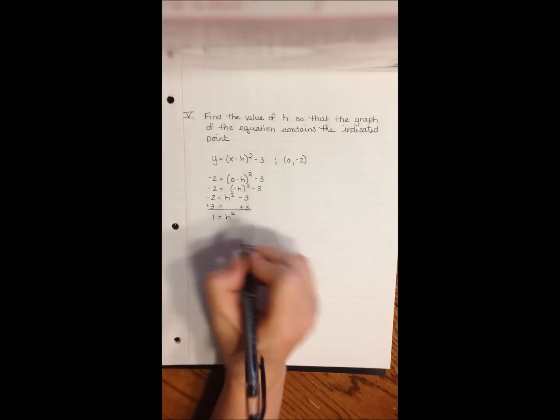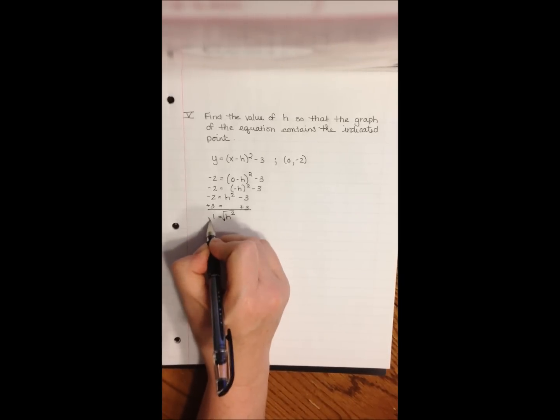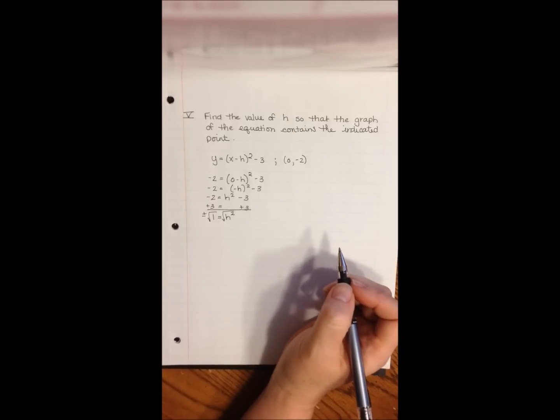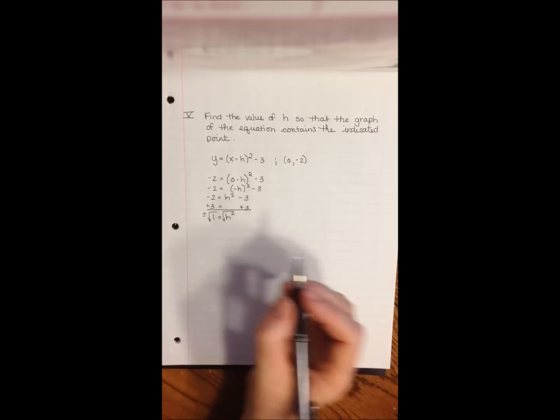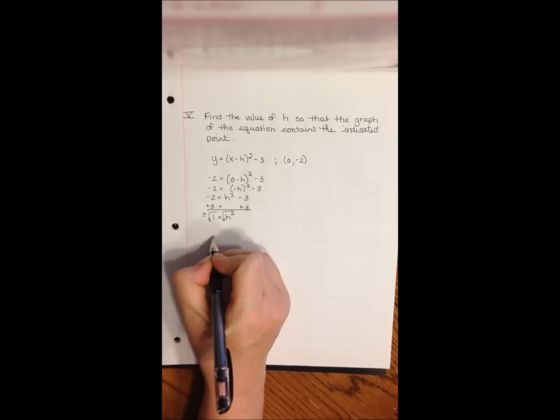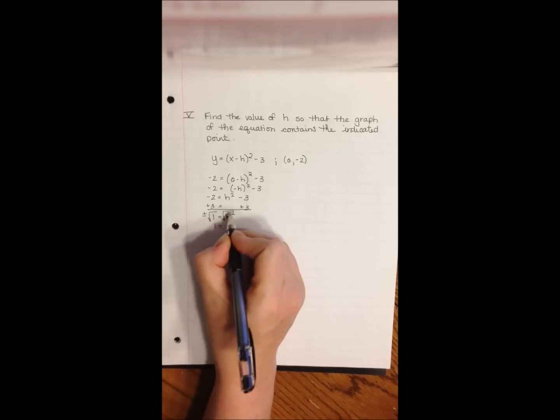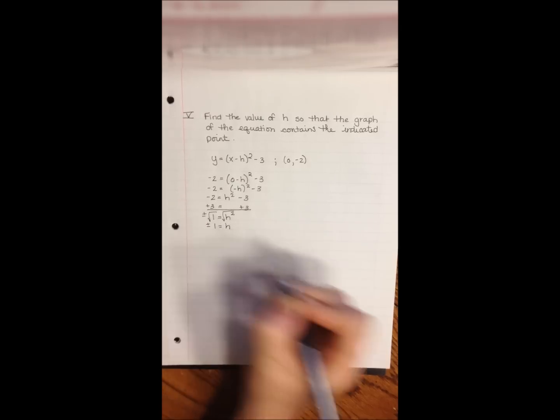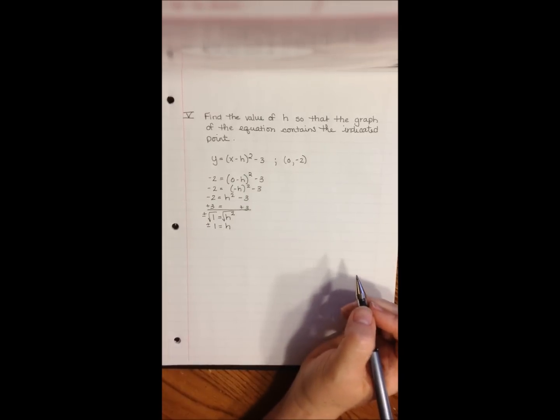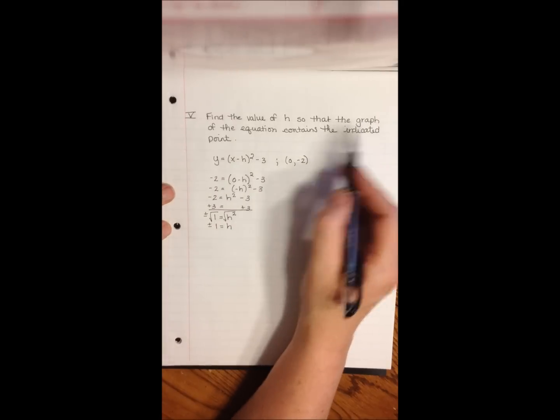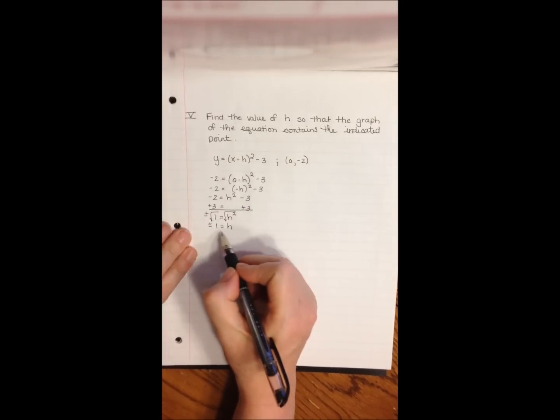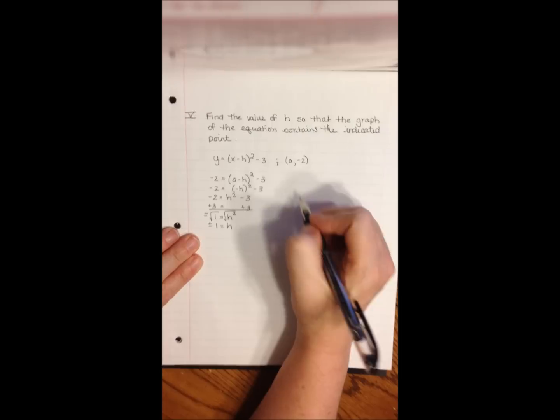To get h by itself, we have to take the square root of both sides, and we know when we do that, we have a plus and minus value. Since we're not finding a length, we're just finding a number, we're not going to reject the negative. What is the square root of 1? 1. What is the square root of h squared? H. So we have plus and minus 1 as our answers. So h could either be positive 1 or negative 1.